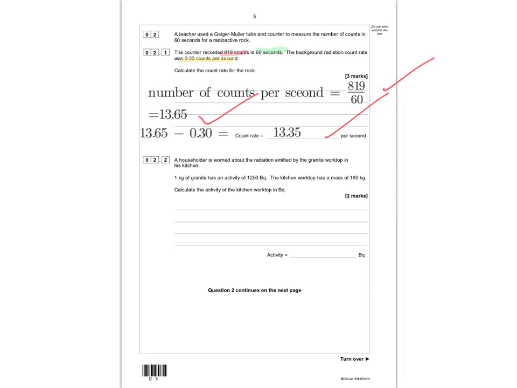So we know that the granite has an activity of 1,250 becquerels per kilogram, but we haven't got 1 kilogram, we've got 180 kilograms. So in order to work out the activity of the kitchen worktop, we need to do 180 multiplied by 1,250. So you can see that they're working out, activity is 180 times 1,250, and you can put that into your calculator to get the correct answer. And the correct answer is now on screen, being 225,000 becquerels.